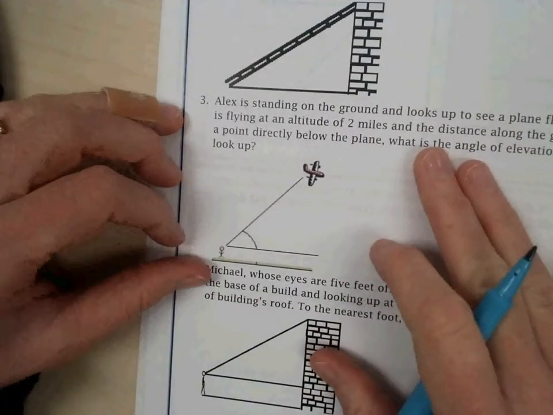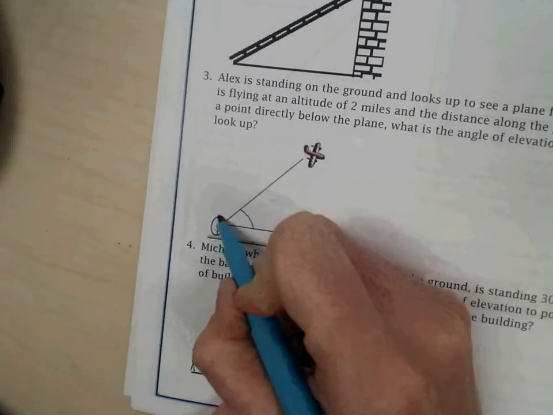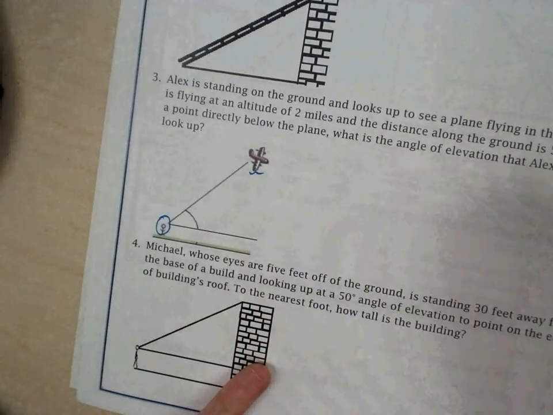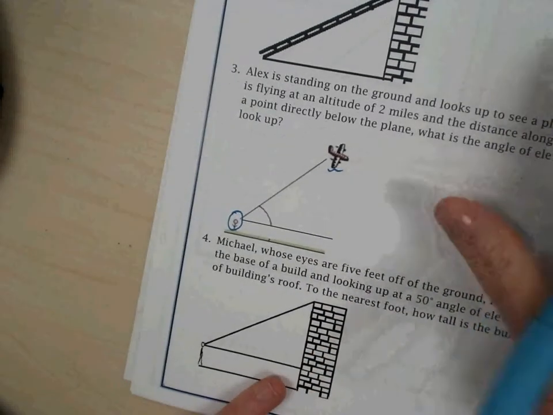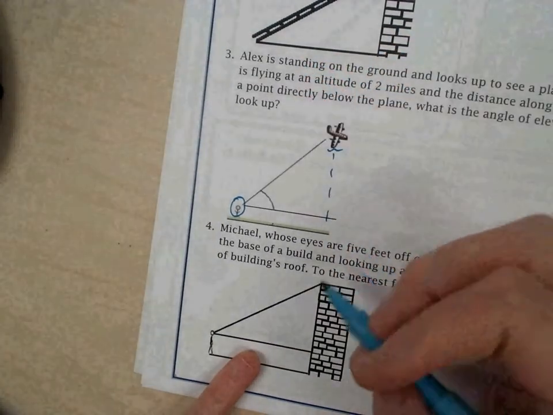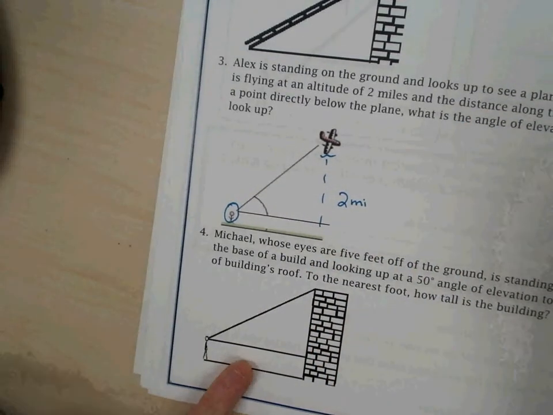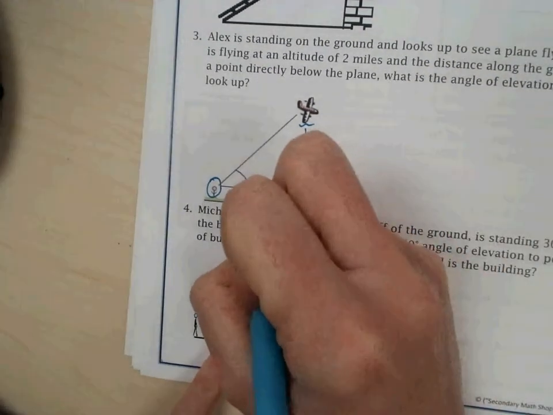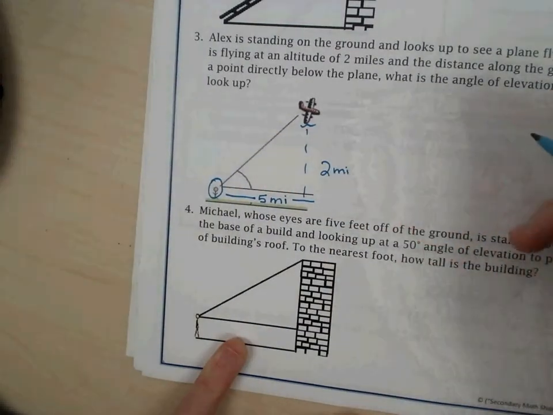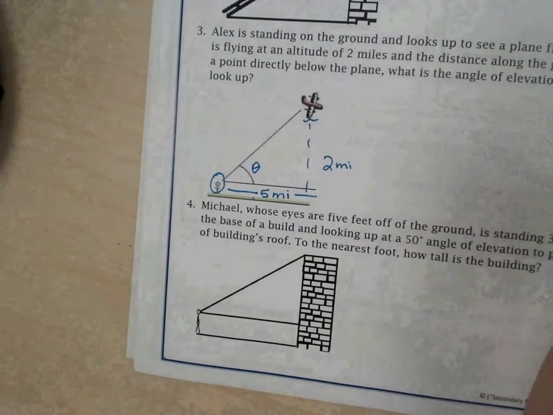In example 3, we have Alex standing on the ground, right here, looks up to see a plane flying in the sky. If it is flying at an altitude of 2 miles, so altitude, that'll give you the height off the ground. And the distance along the ground is 5 miles. So that's this one right here. And then what is the angle of elevation? So the question is, what is this angle? So we can label that angle theta.